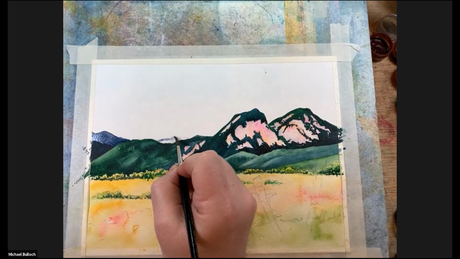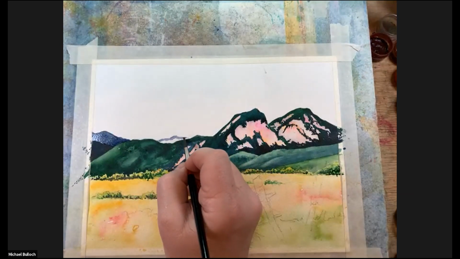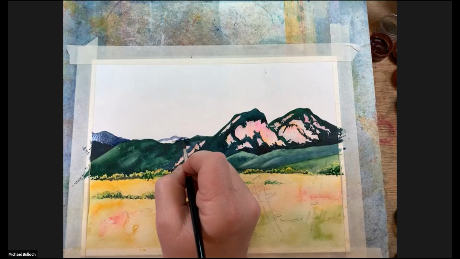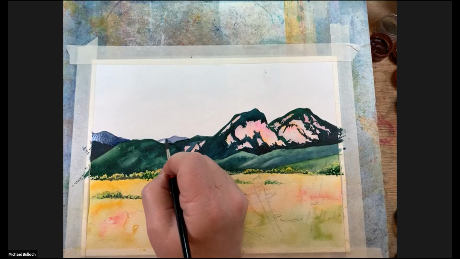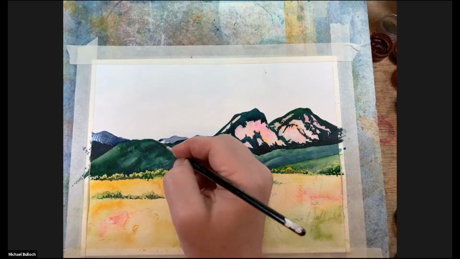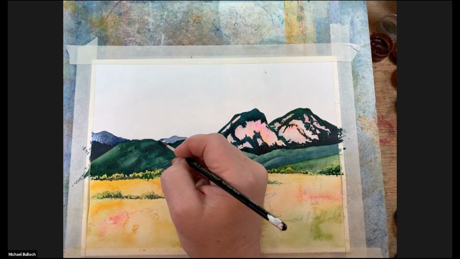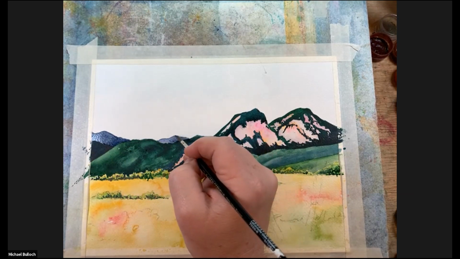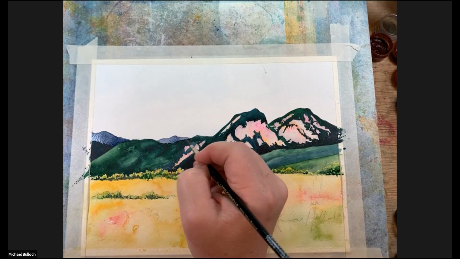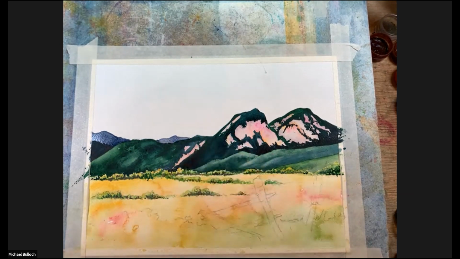And then there's this mountainy shape back in there. Clean that shape up a little bit. It doesn't have to be too exact. We just know that there's a few peaks in this area. And let me dry that real quick to get rid of that glare.